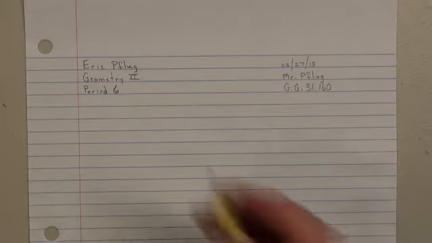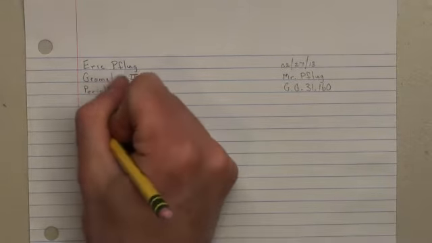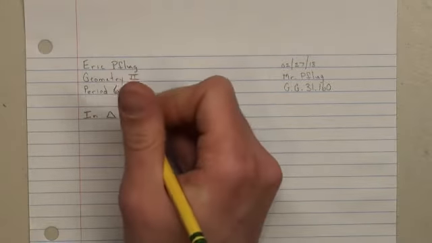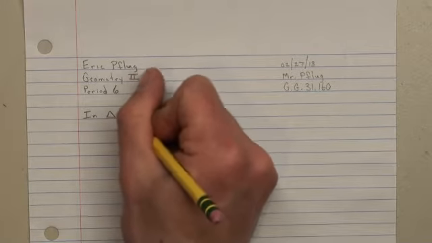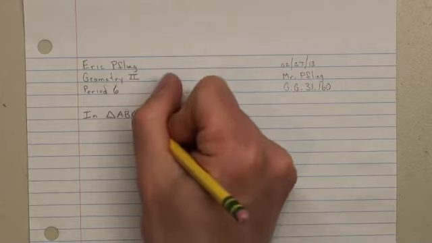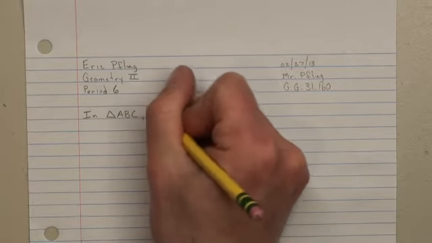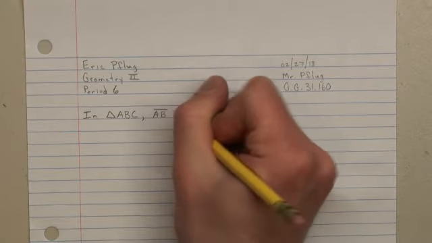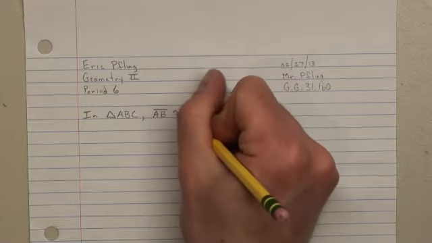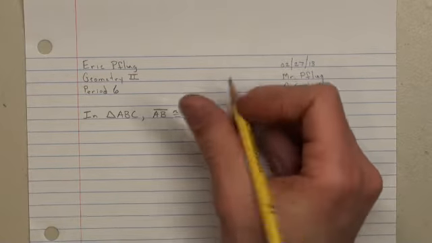Okay. In triangle ABC, segment AB is congruent to segment BC.